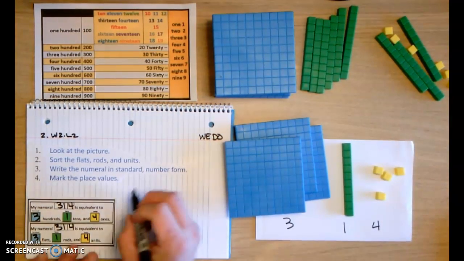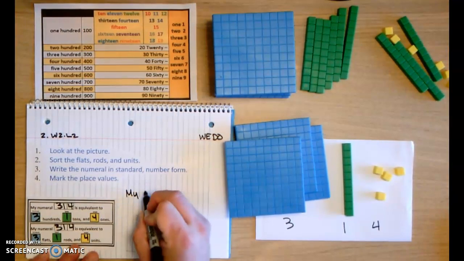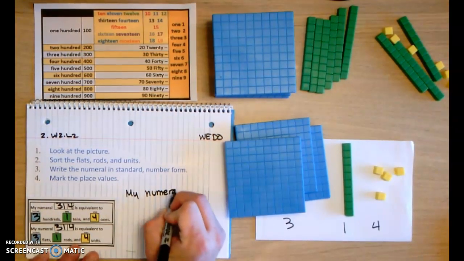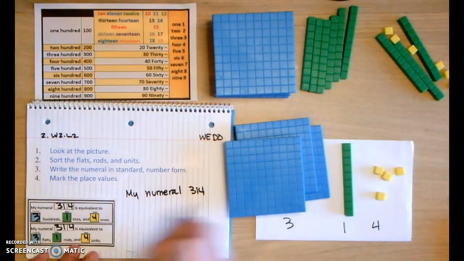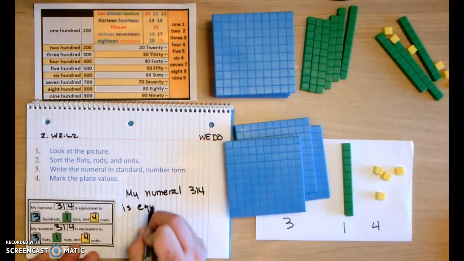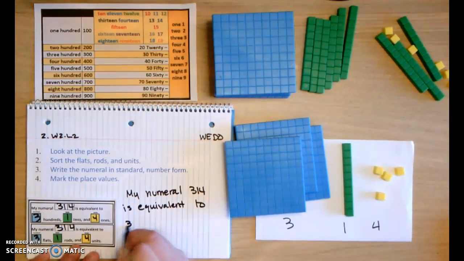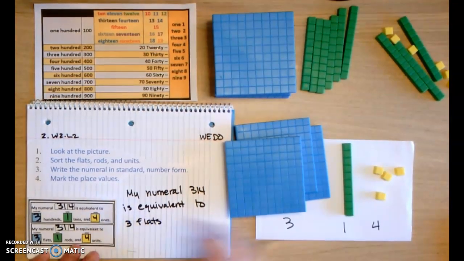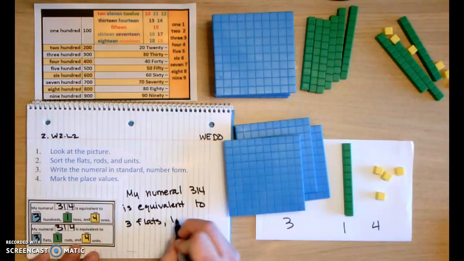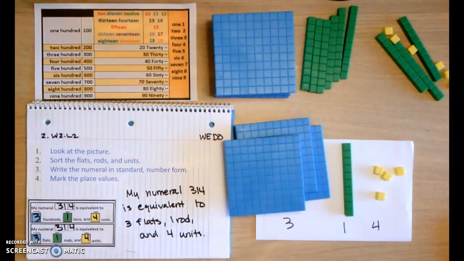So my sentence should be written, my numeral 314 is equivalent to 3 flats, 1, 2, 3, 1 rod, and 4 units. Did you get it right? If you did, high five.